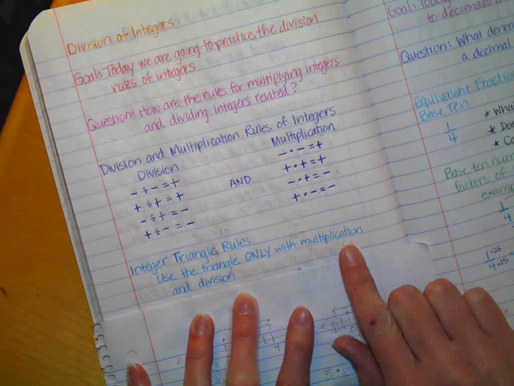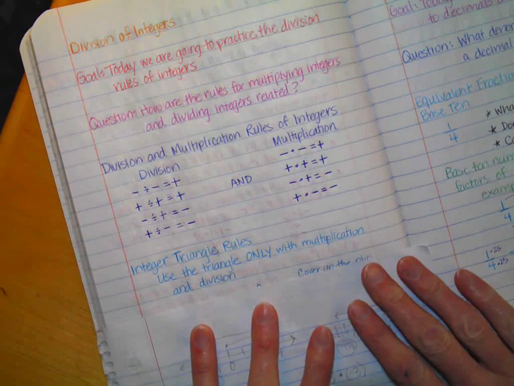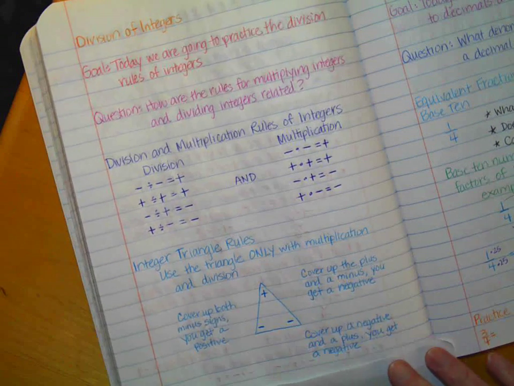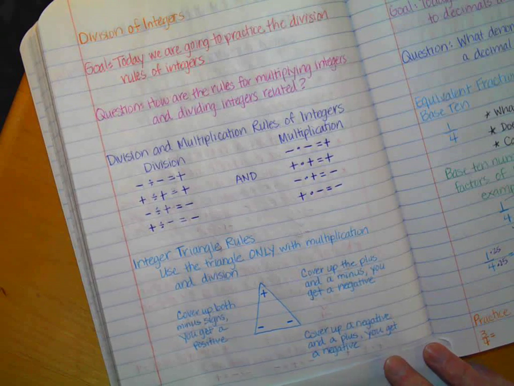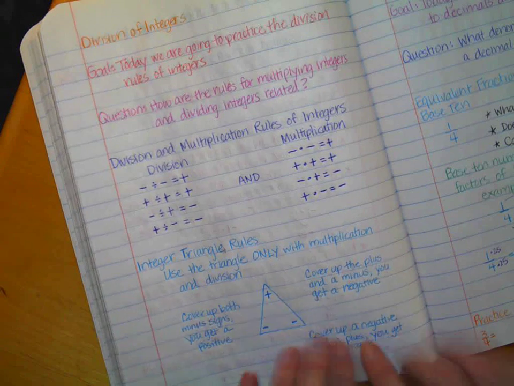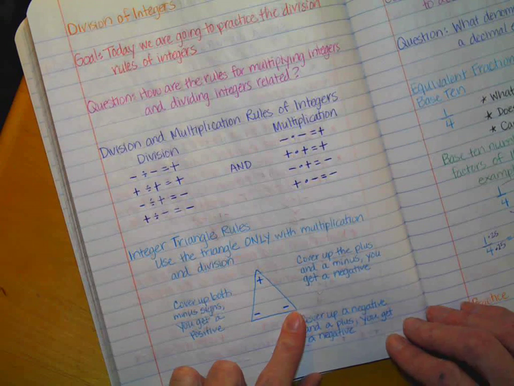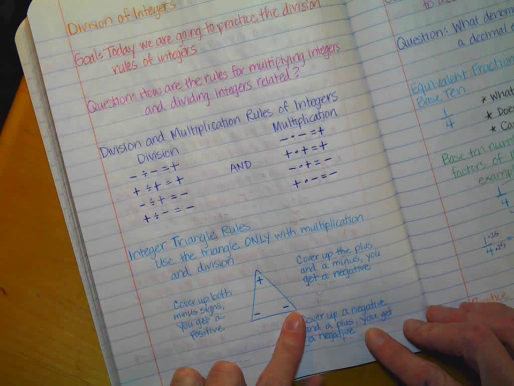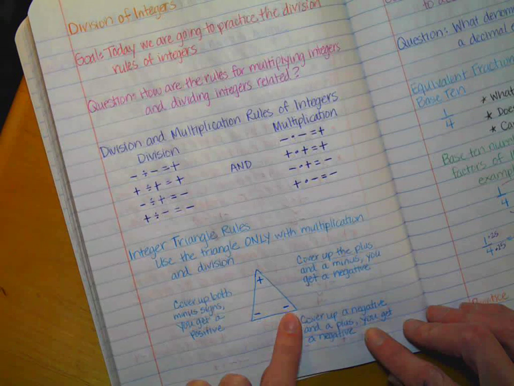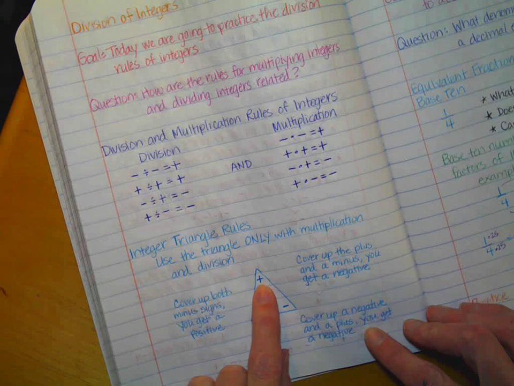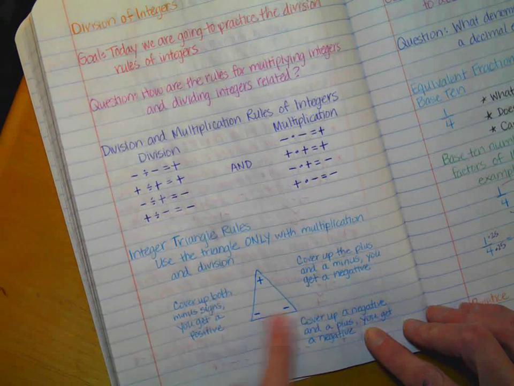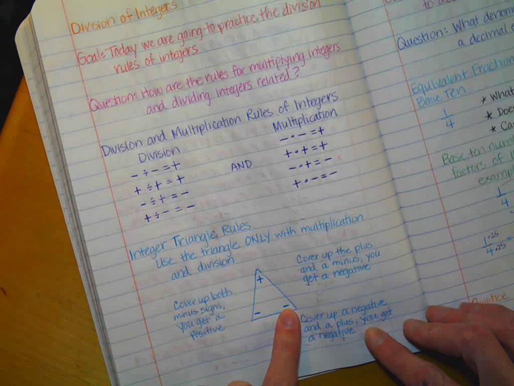Use the triangle only with multiplication and division, and here's what it looks like. So I'm just going to cover it and show it to you because you guys are going to love it. What you have to do is draw a triangle. And you have to be very careful to put the signs exactly where they are every time. The positive has to go in the top, and the two negatives have to go along the bottom.